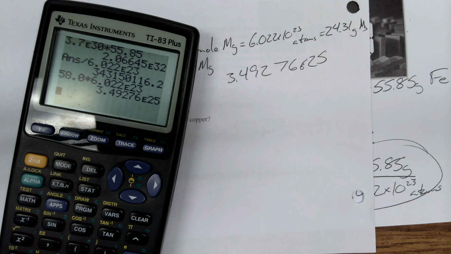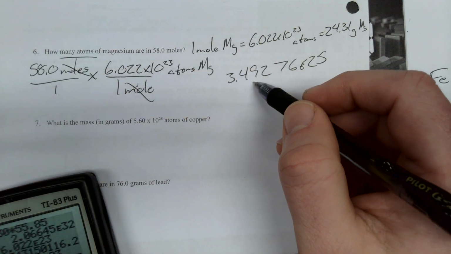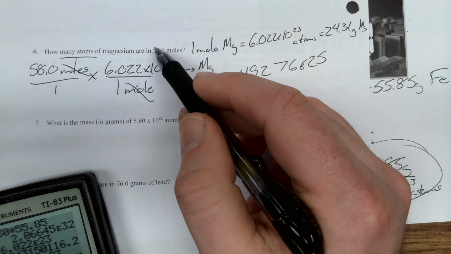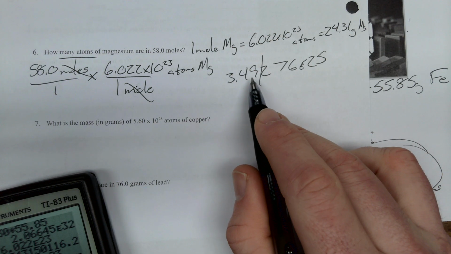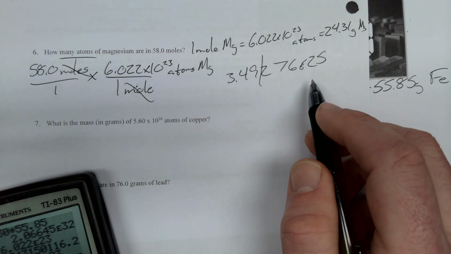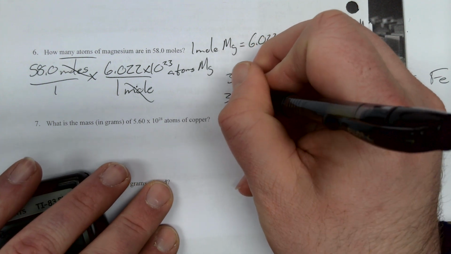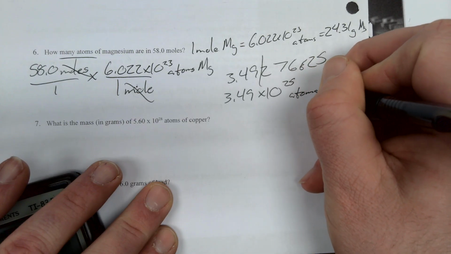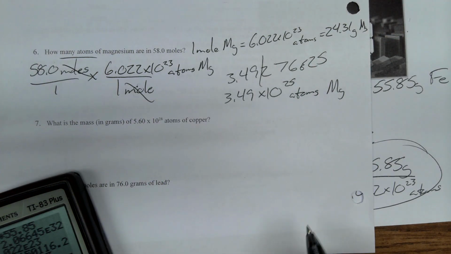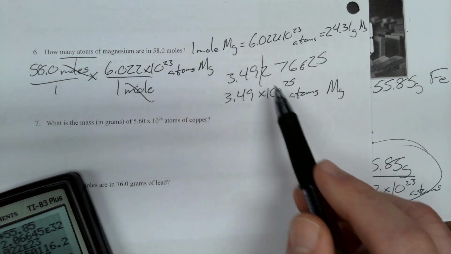Starts with an R. Got to round it. How many sig figs can my final answer have? 3, because my question only has 3. 1, 2, 3. Does it stay 3.49 or do I bump it up to a 3.50? 3.49. 3.49 times 10 to the 25 atoms magnesium. Step 1, step 2, step 3, answer.